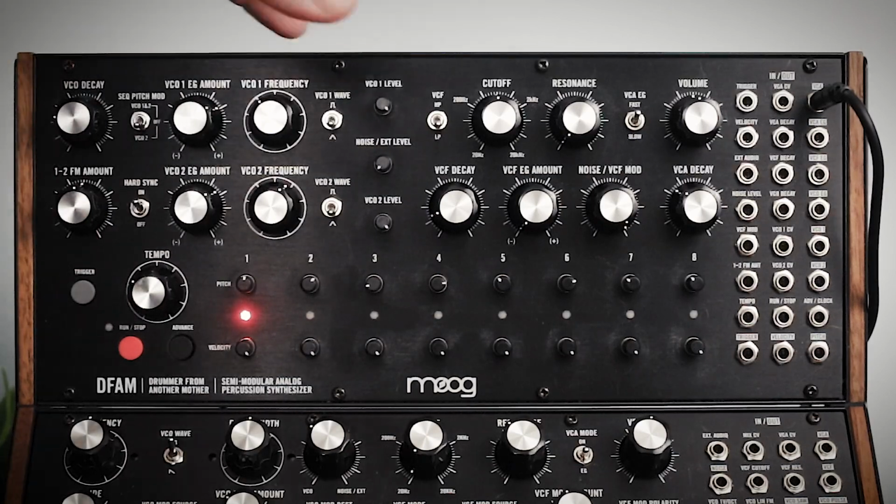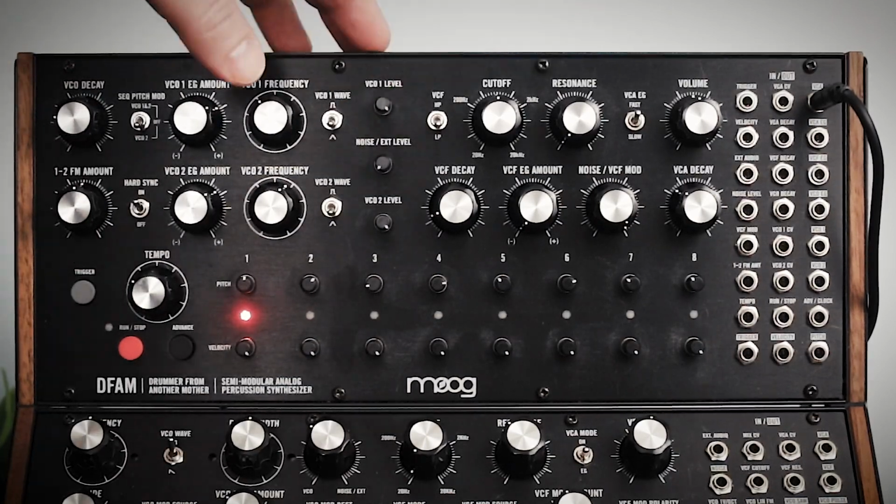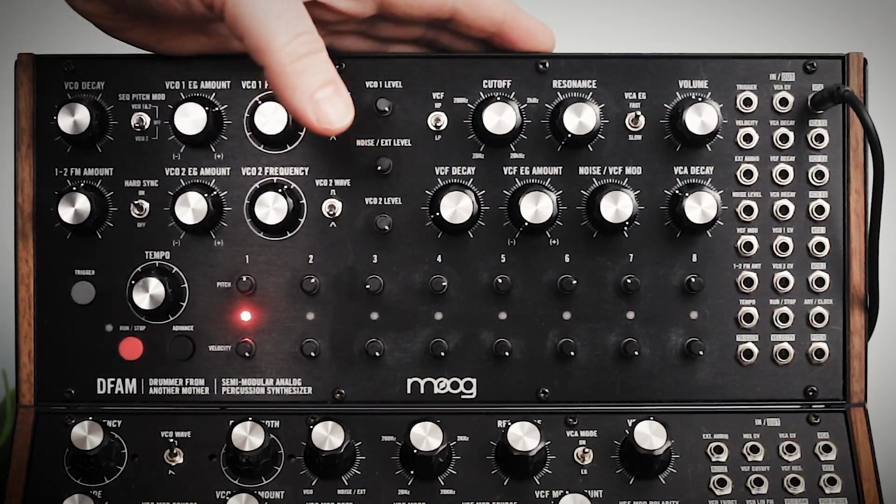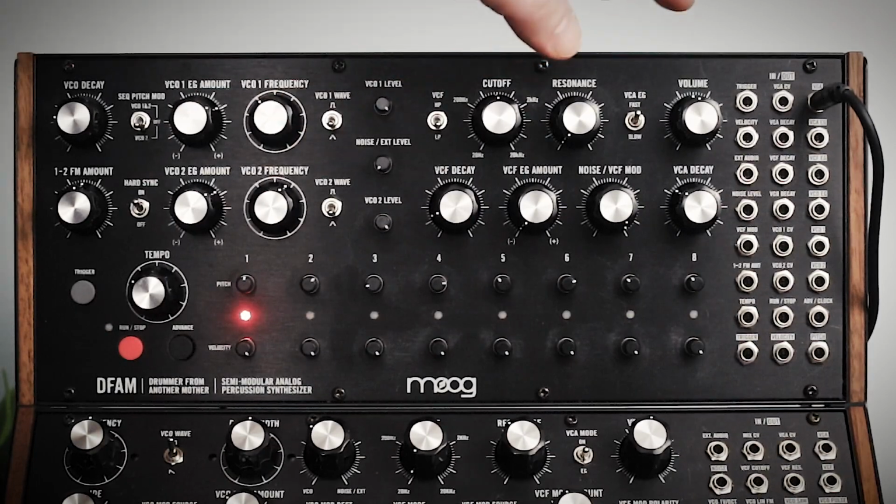You can also modulate the cutoff frequency using the patchbay, which we'll discuss in the patchbay section. So I hope that gives you a good idea of how the filter works. In the next video, I'm going to talk about the VCA section.